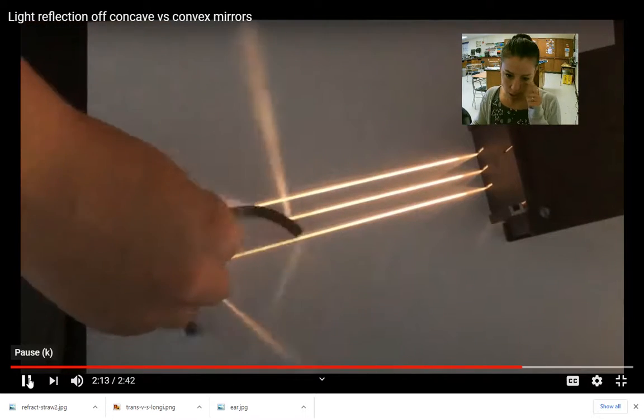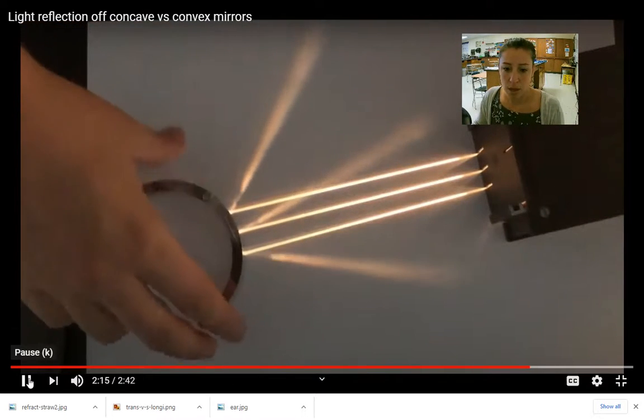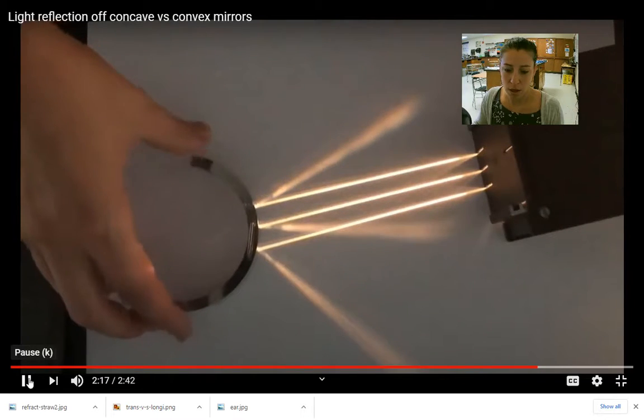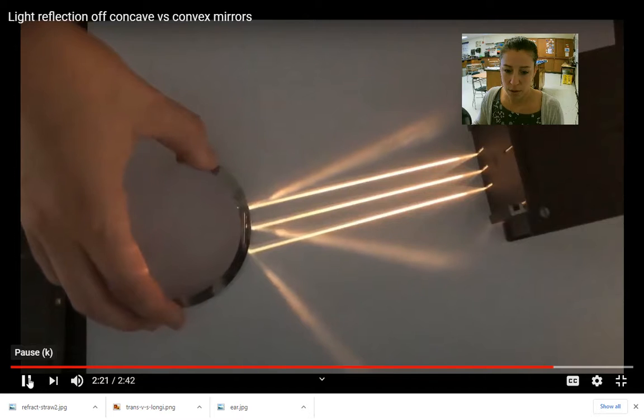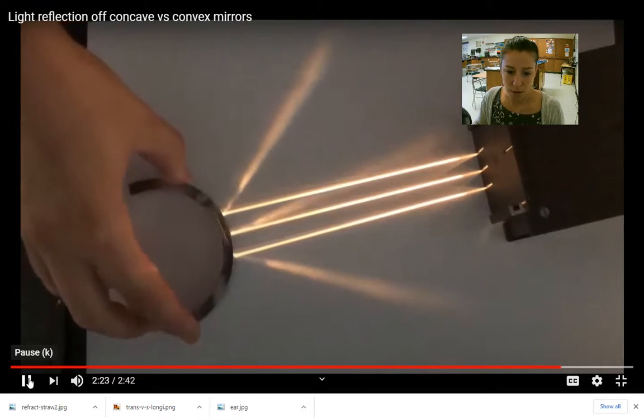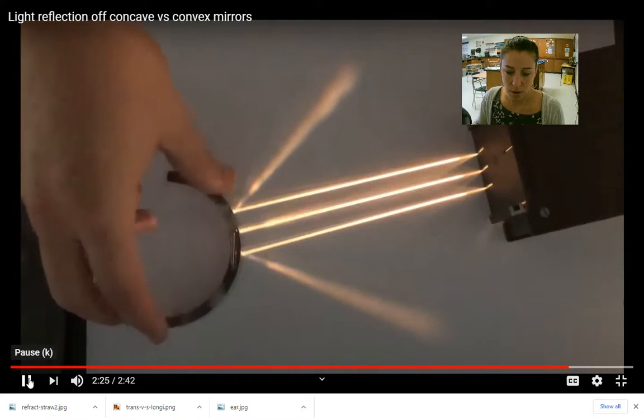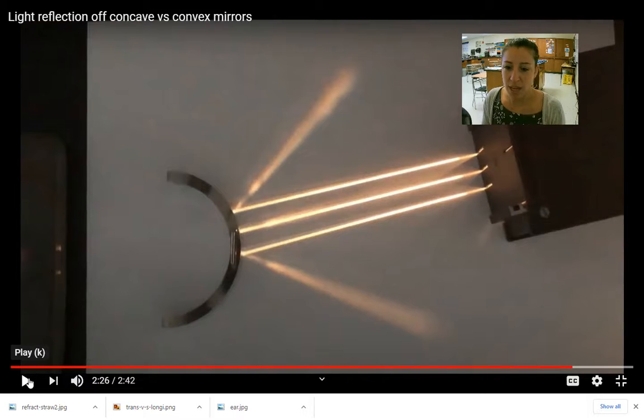A convex mirror, here the complete opposite happens. So instead of the rays being focused towards one another, and we ended up with a focal point, this actually causes the light to disperse. So you can see how because of the curvature of the mirror, the light pushes outwards. All right, back to that focal point.